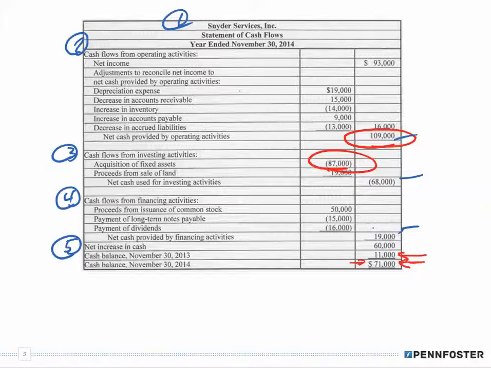The company raised additional capital by issuing stock, which more than covered the payment of long-term debt and the return of some of the proceeds from the operation to the stockholders in the form of dividends. So they sold stock and they paid out dividends. Snyder Services also has free cash flow of 22,000, which indicates it has cash available to pay dividends, pay off debt, and pursue other investment activities.